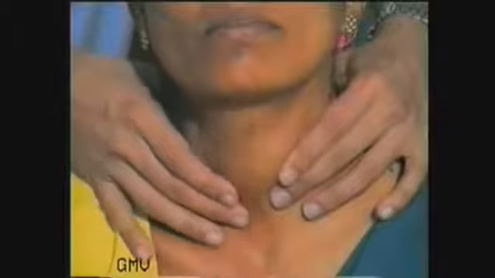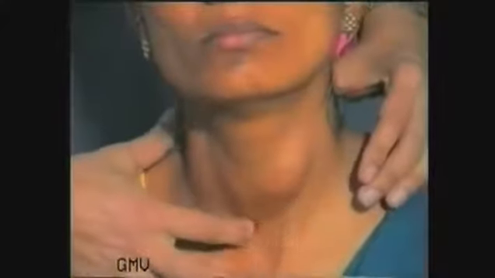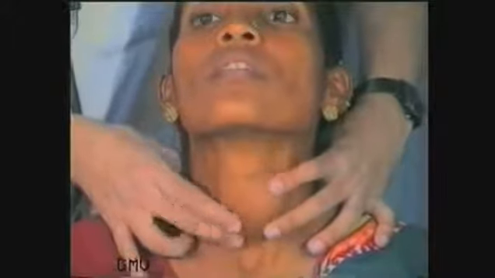Normally it is not palpable. A normal thyroid gland is not felt on palpation. Only its isthmus can be felt over the second, third and fourth tracheal rings. So if along with a single nodule, like this nodule on the isthmus, the rest of the thyroid gland is palpable, clinically it is considered as a multinodular goiter with a single large nodule. But if the rest of the gland is not palpable, as in this case, then it is considered as a solitary nodule.